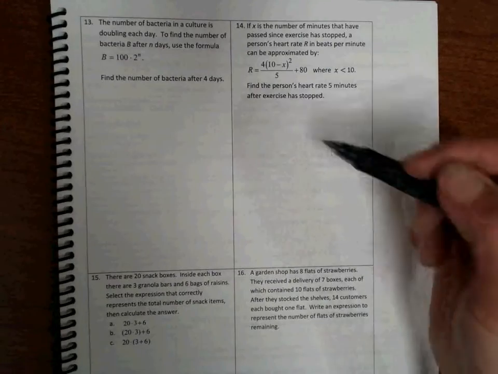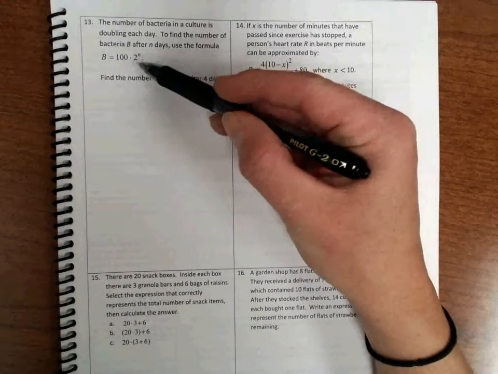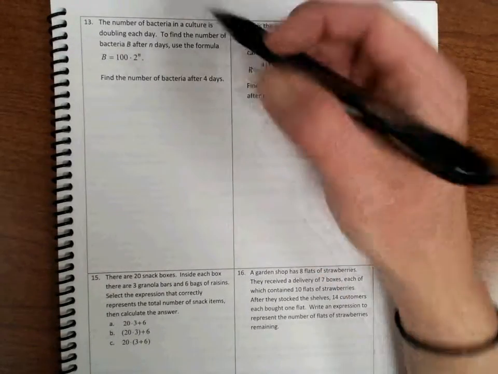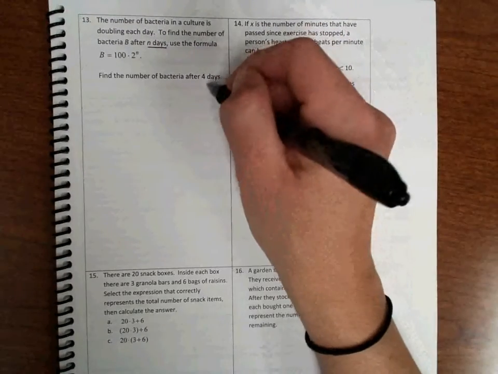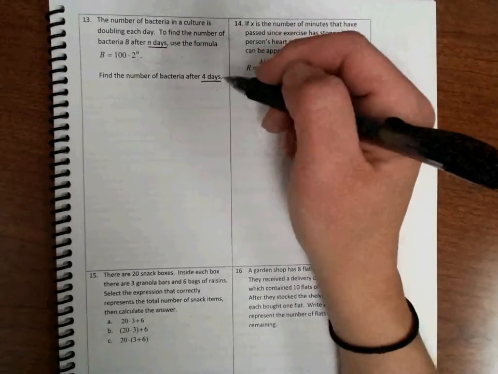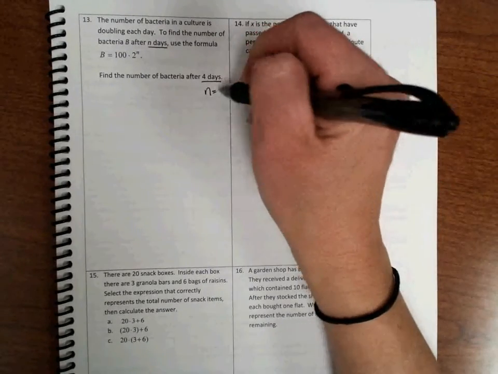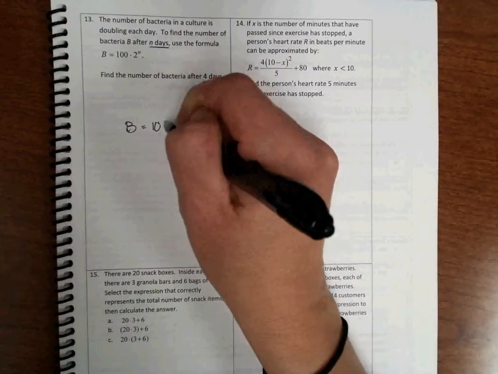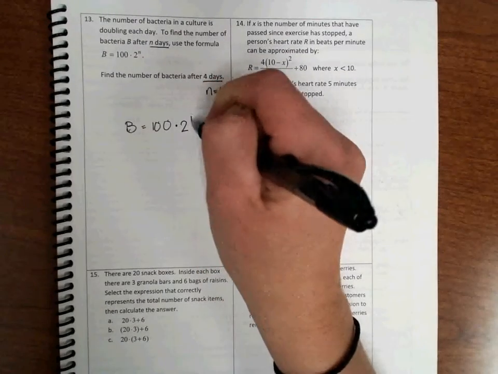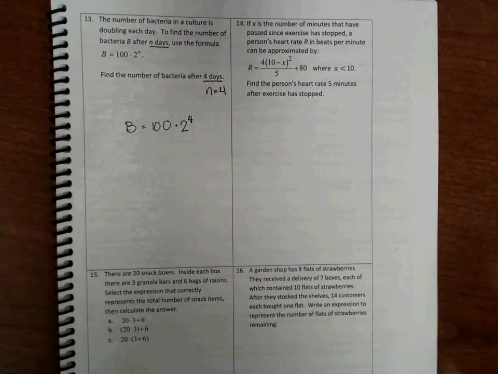Okay, picking up again with number 13. I've got an equation, b equals 100 times 2 to the n, where n is the number of days, b is the bacteria. They want me to find the bacteria after 4 days, so I'm going to go ahead and plug in n equals 4. That gives me b equals 100 times 2 to the 4th power. And we need to simplify that.